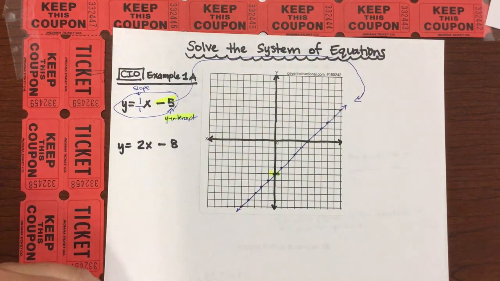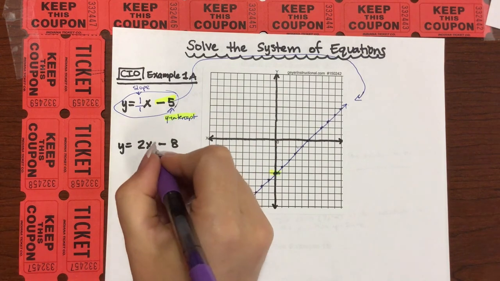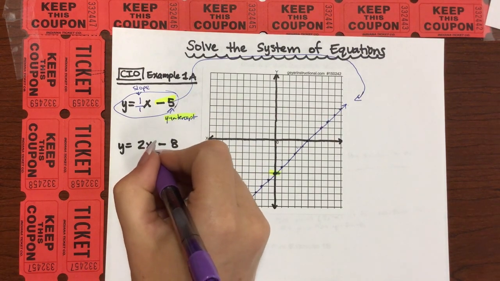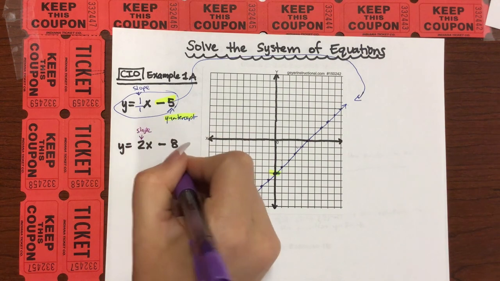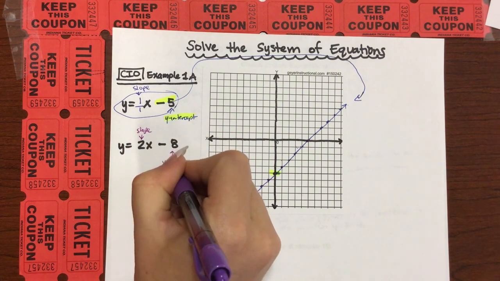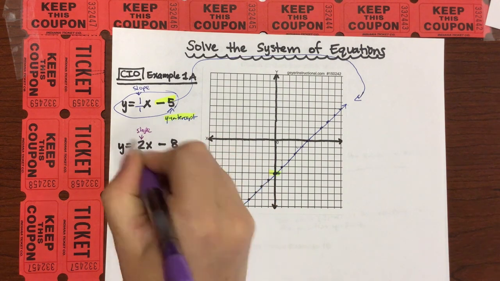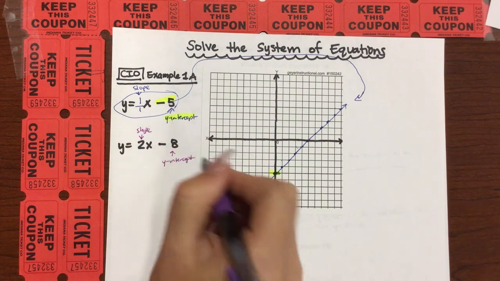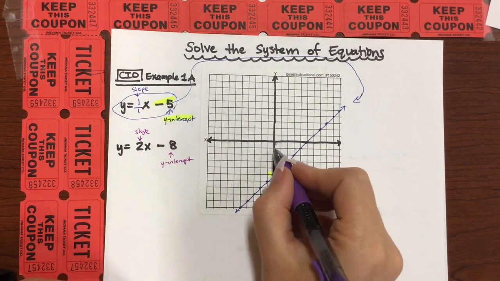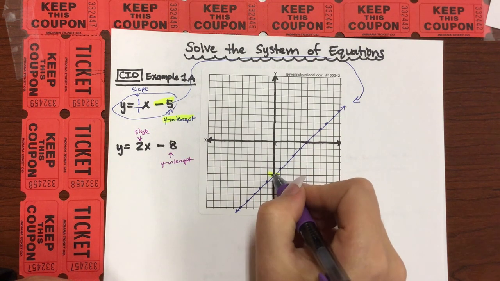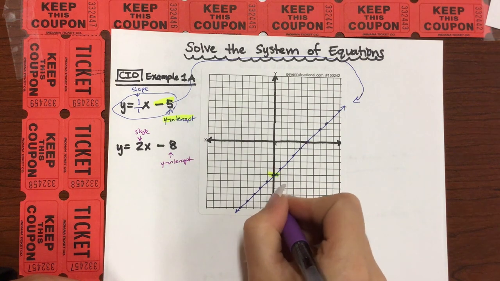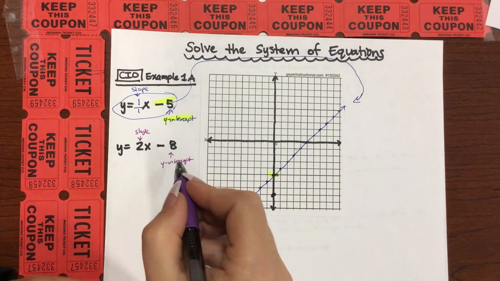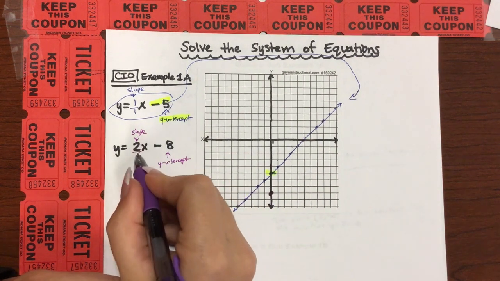All right, and here we go. Here's the x. This is the number that's right next to it, so that is the slope. This is the y-intercept. So the y-intercept is negative 8. So here we go: 1, negative 1, negative 2, negative 3, negative 4, negative 5, negative 6, negative 7, negative 8. That is right here. From this point, we're going to graph the slope. We've got to make that a fraction.